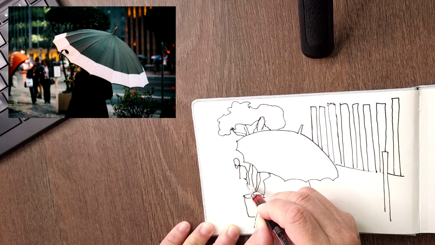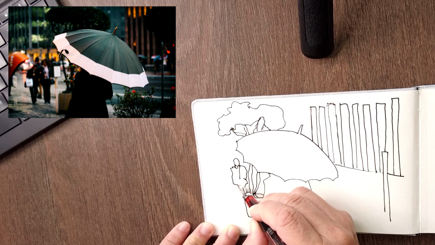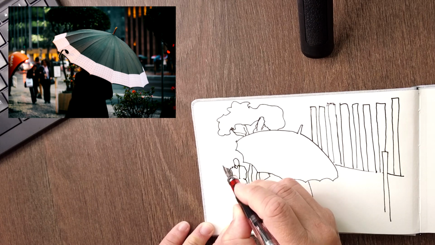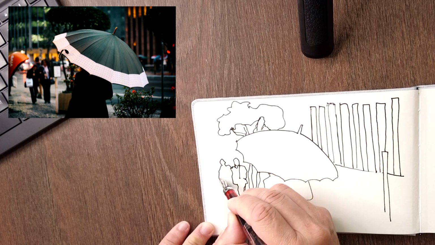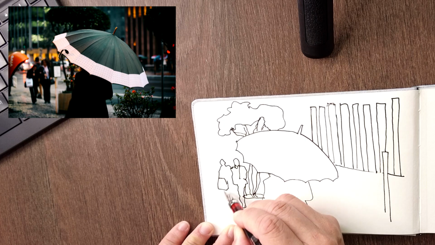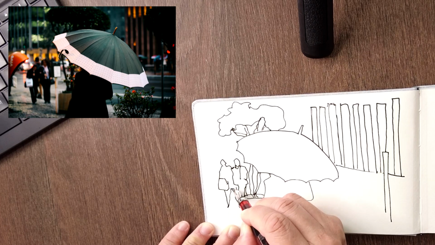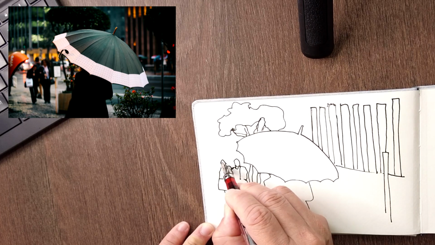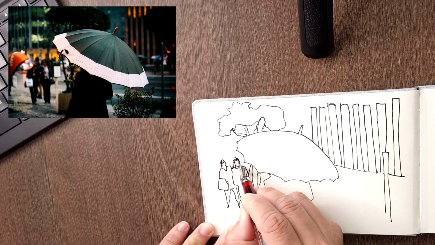I've already spoken about this. It is one of the easier ways, overlapping shapes and planes. But now we're using negative shape. You will see, once I color it, that it will give you the sense of depth that we are so desiring.